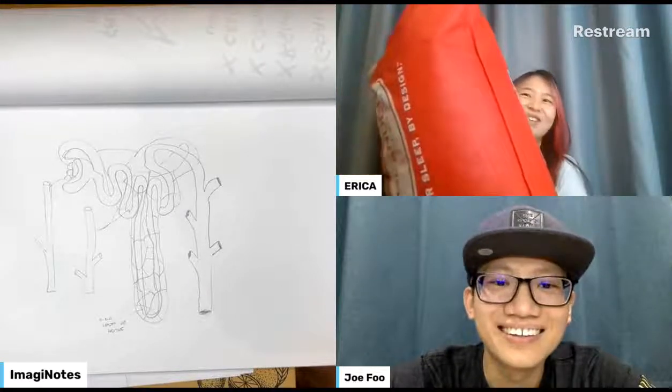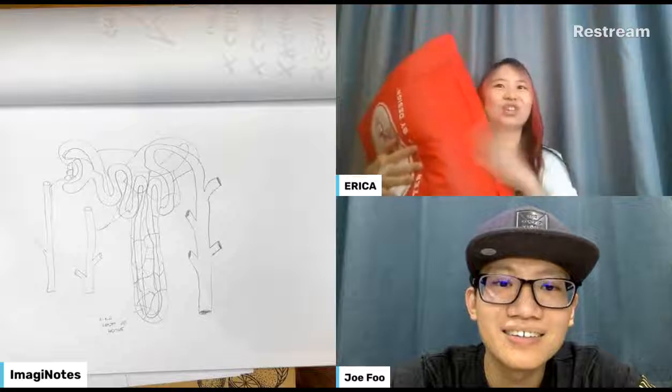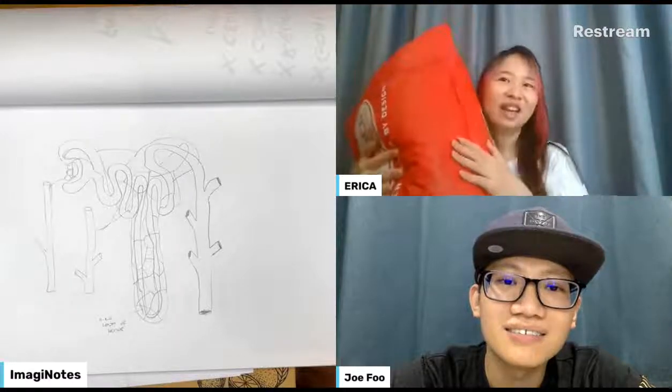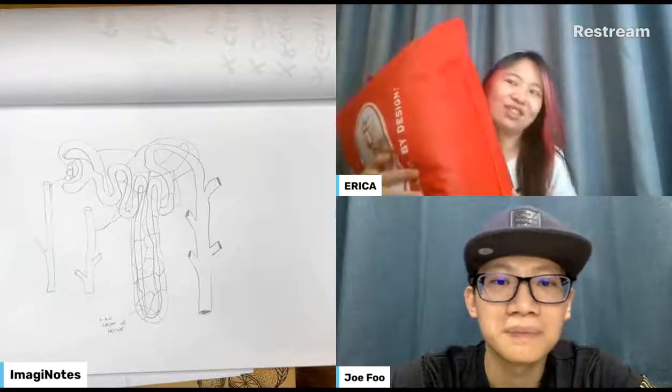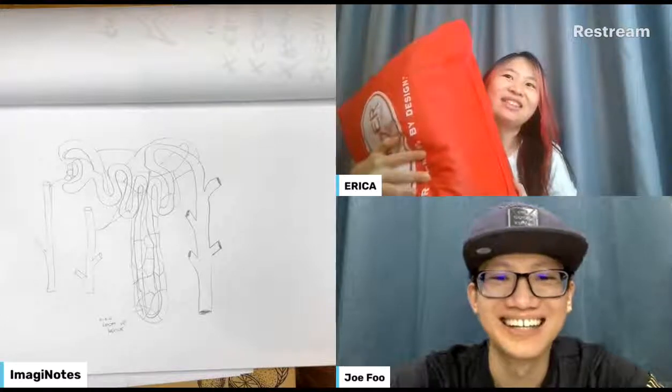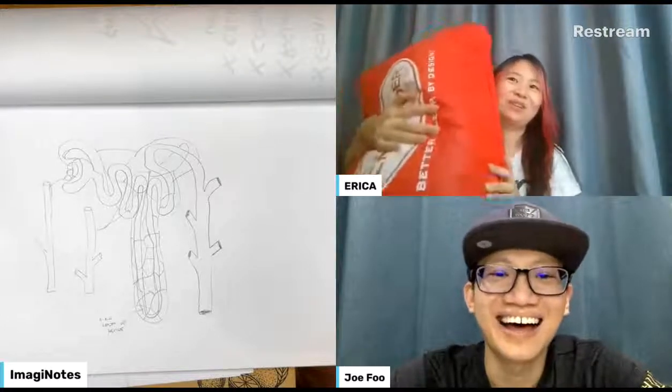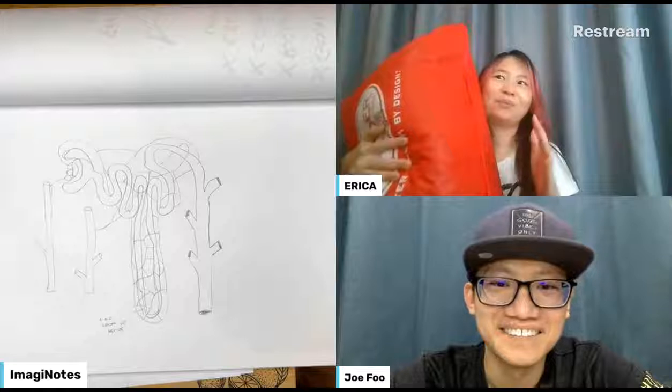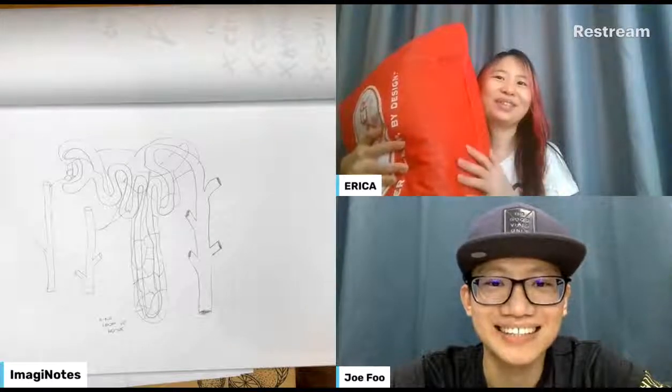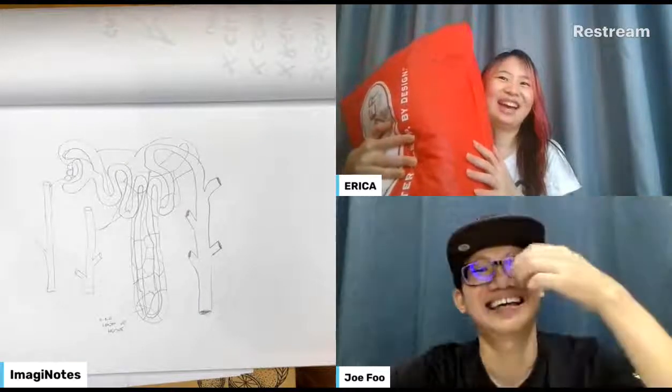A giant kidney. Okay, so imagine that this is a giant kidney, and the kidney contains nephrons. Tons and tons of nephrons, which clear out water, toxins, stuff. So basically it's that.